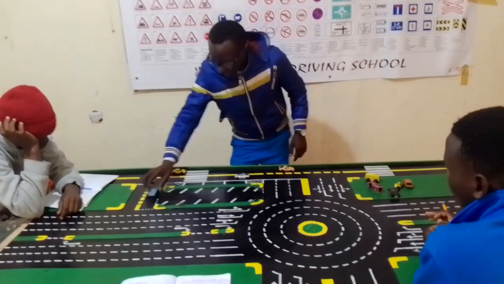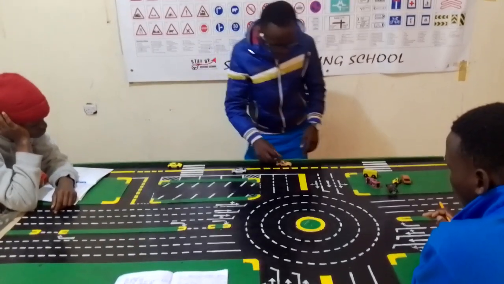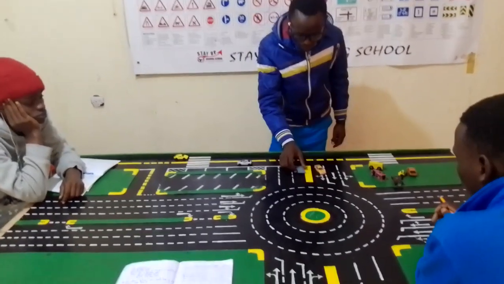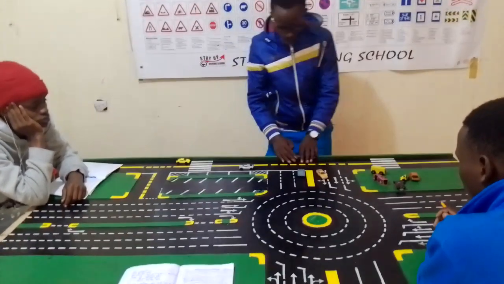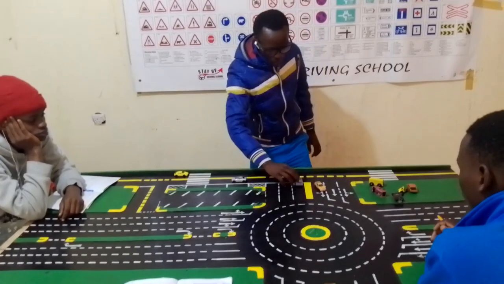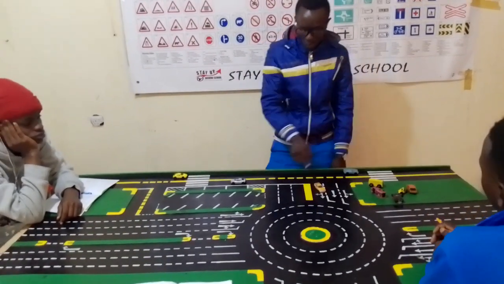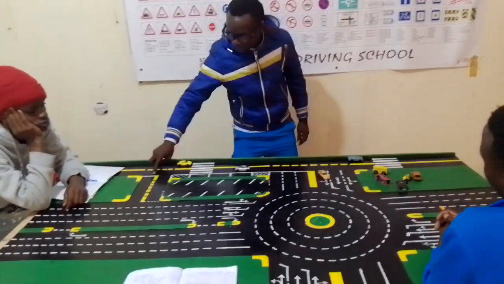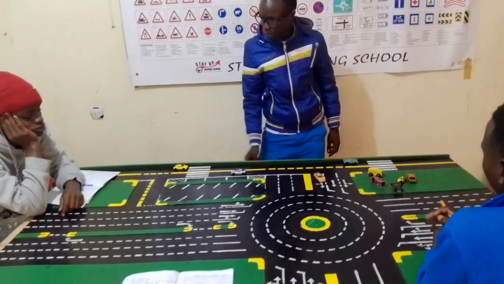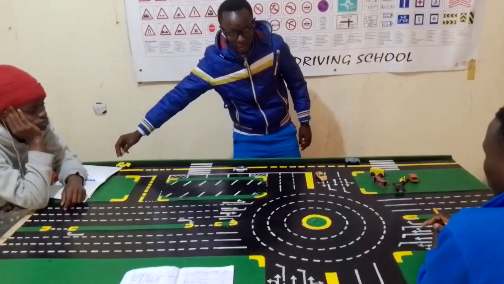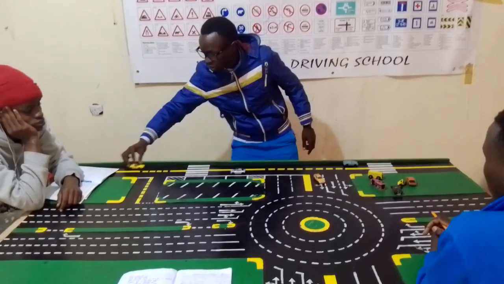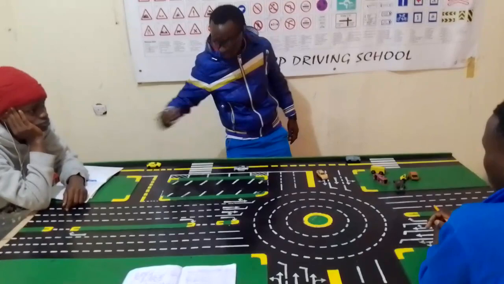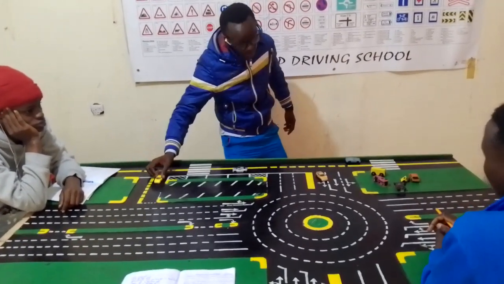Are you together? Yes. So you have this one here, and with a vehicle coming from this side, you can still stop. When the road is clear, you can change direction. You can move this way, or from here you can move this way. If the vehicle is coming from this side, you can opt to go straight, or you can opt to indicate to the right and change direction.